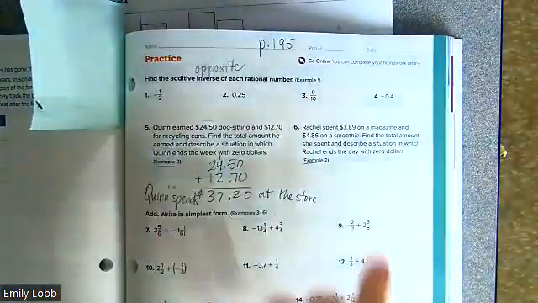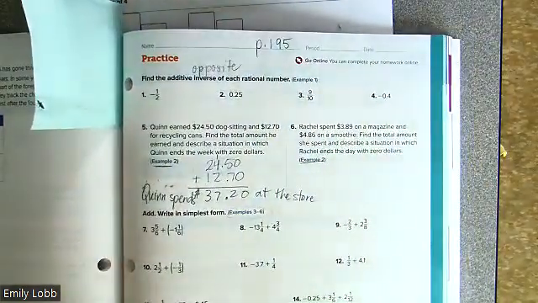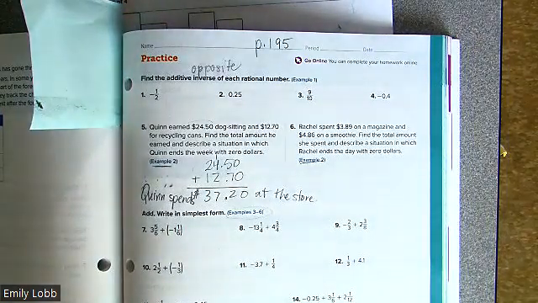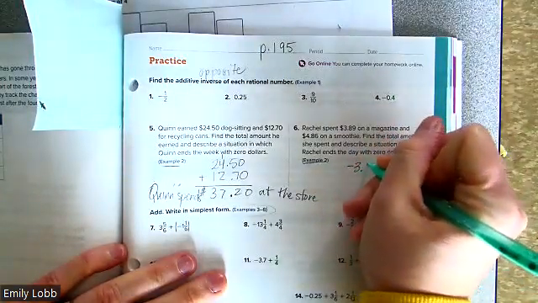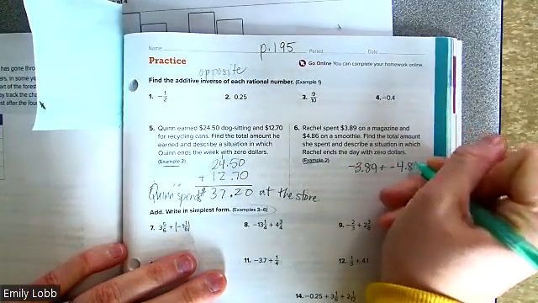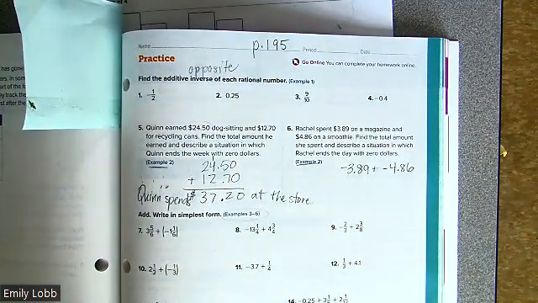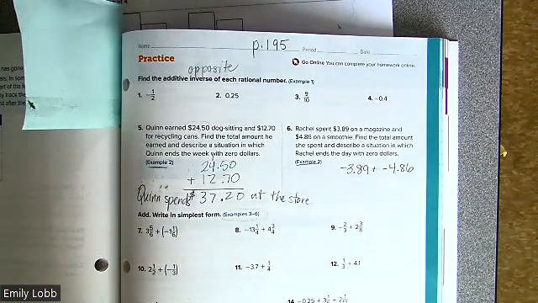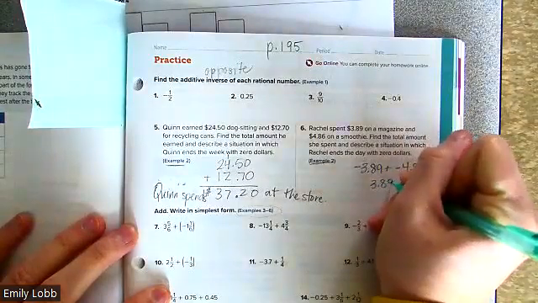All right, number 6. Rachel spent $3.89 on a magazine and $4.86 on a smoothie. So she's spending that. She's actually losing it. So we would have negative $3.89 plus negative $4.86. No, it does not become a positive. Good. So when our signs are the same, we find the sum. So we are adding these.